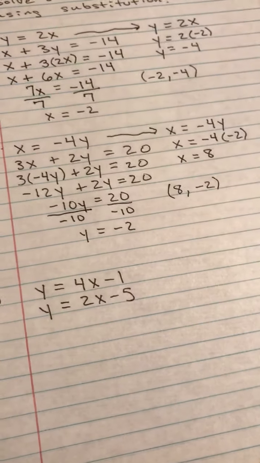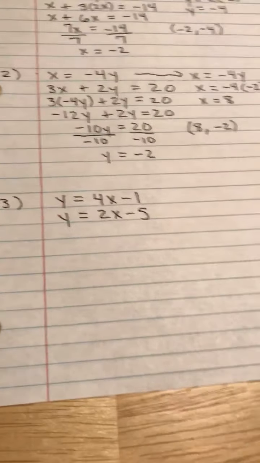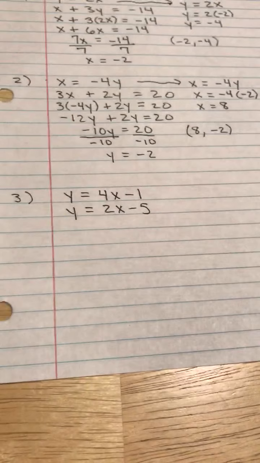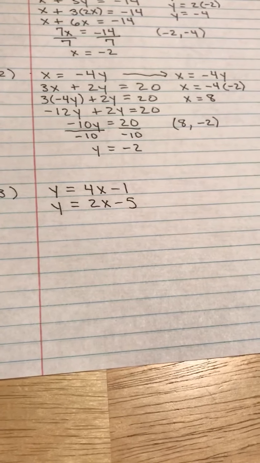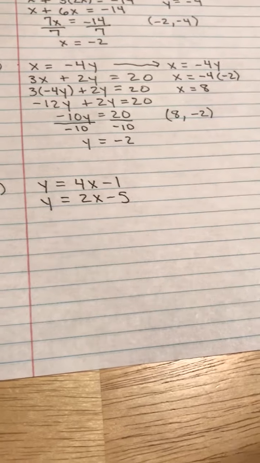Done. Alright, so the last problem I wanted to go over with you is number 3 down here. Now, it tells us that y equals 4x minus 1, and on the bottom it tells us y equals 2x minus 5.